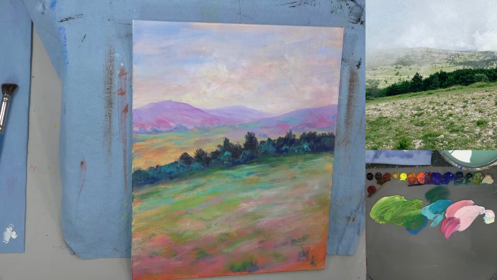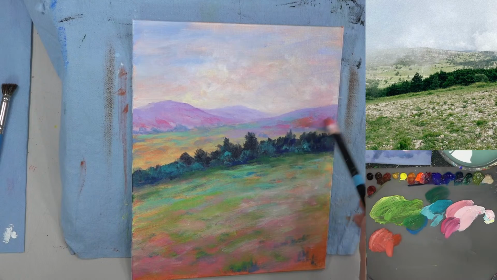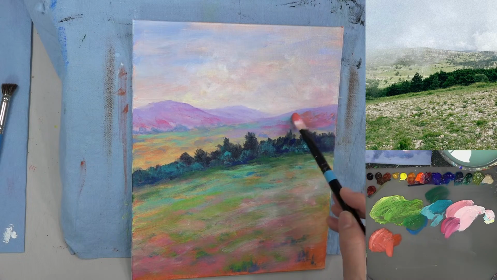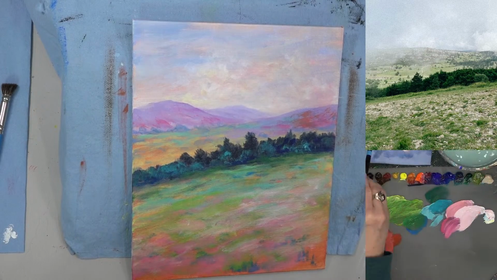And try not to cover up all of your original color, too. You know, we had this Quinacridone burnt orange in the original background of the canvas, and so you can use it also in here and add it to your mountains if you want some of that in there.